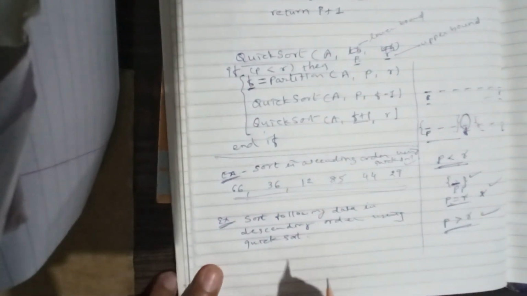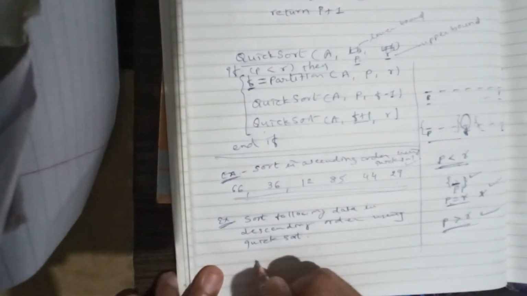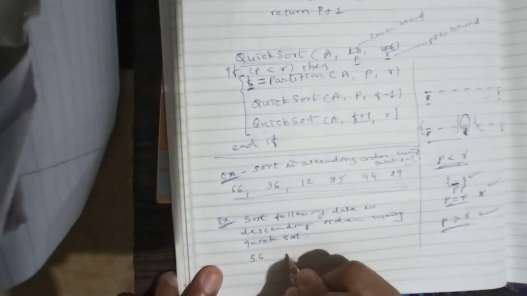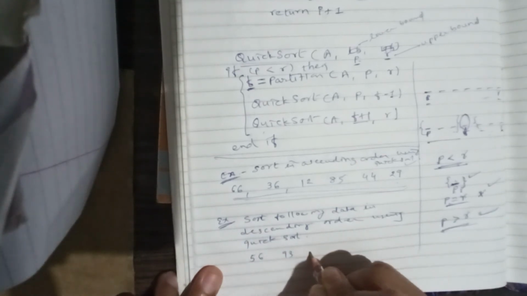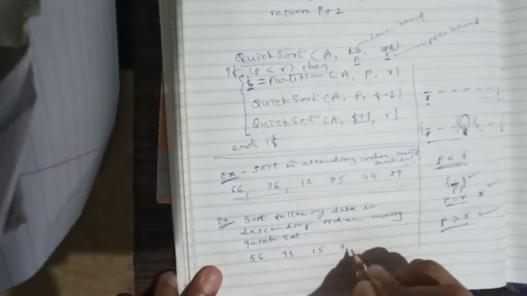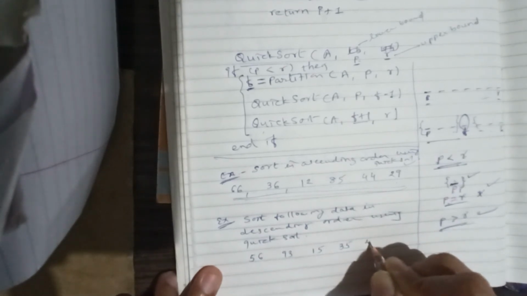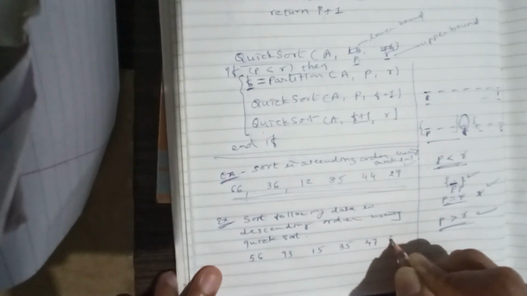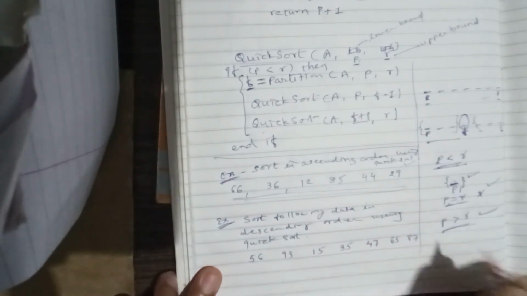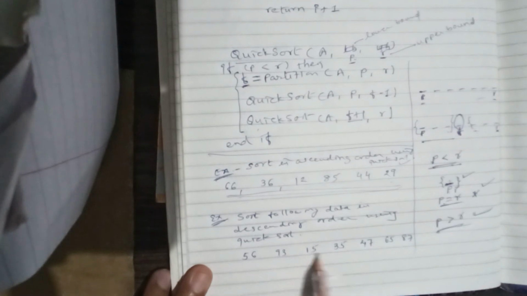Let's say values are, so we have 7 values to sort.